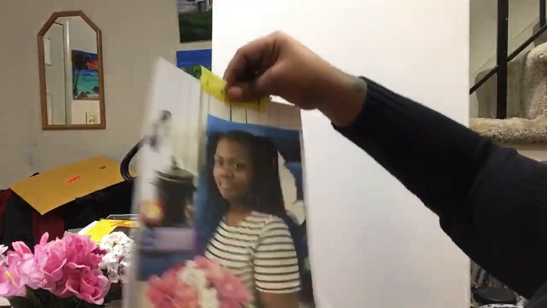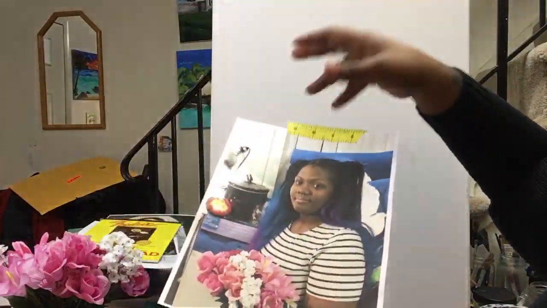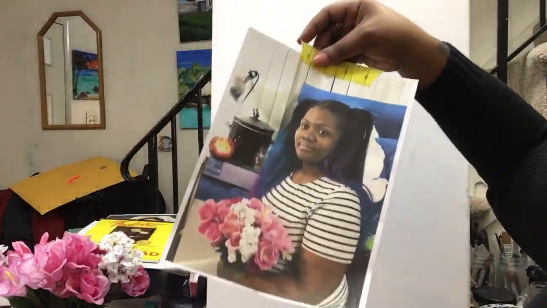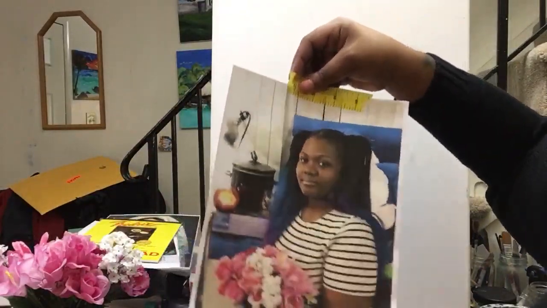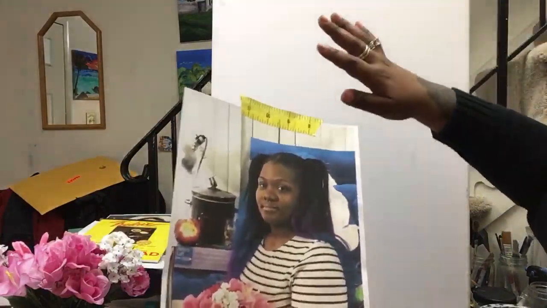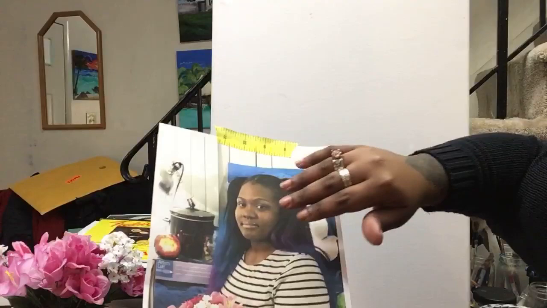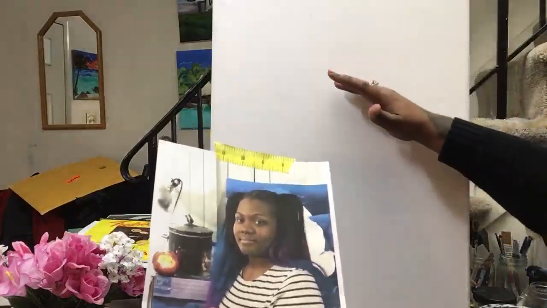So with this particular printer, it comes out on 8x11 paper. So if you want to transfer it or draw it onto a bigger canvas, that's when we come into the difficulty.